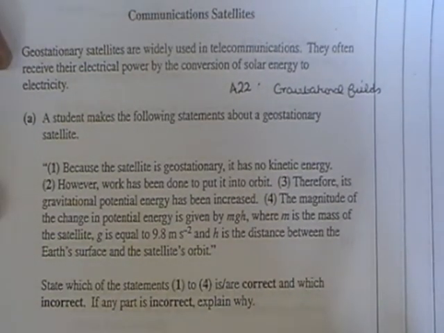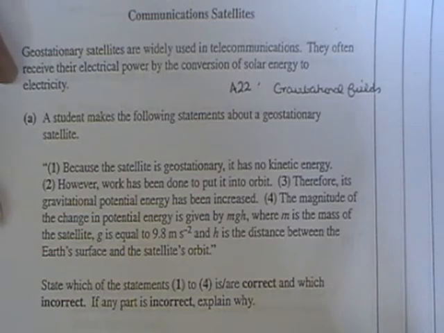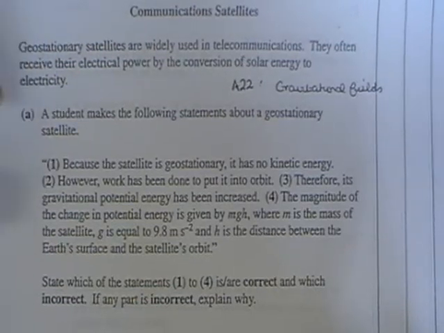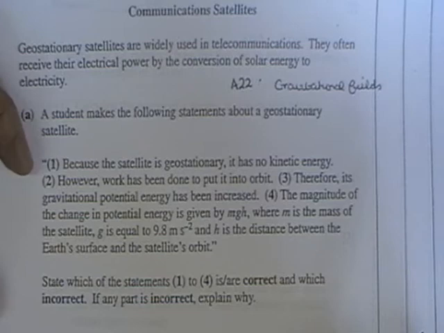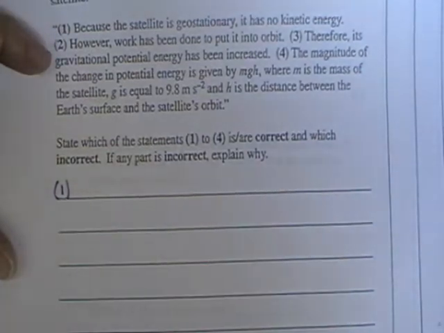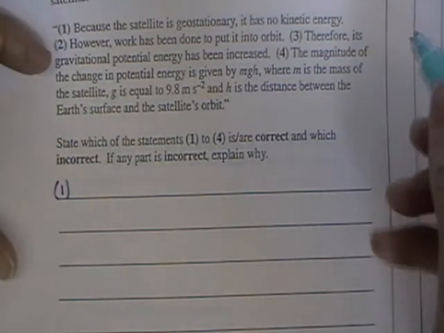And number 4, the magnitude of the change in GPE is given by mgh, where m is the mass of the satellite, g is equal to 9.8, and h is the distance between the Earth's surface and the satellite's orbit. State why each of the statements are either correct or incorrect, and if any part is incorrect, explain why. So number 1, because the satellite is geostationary, it has no kinetic energy.